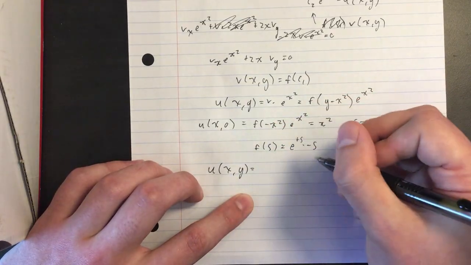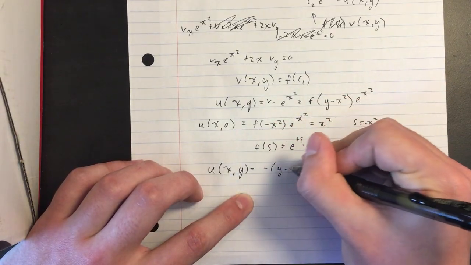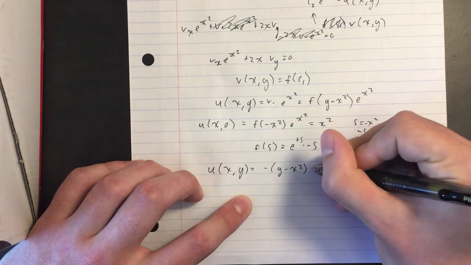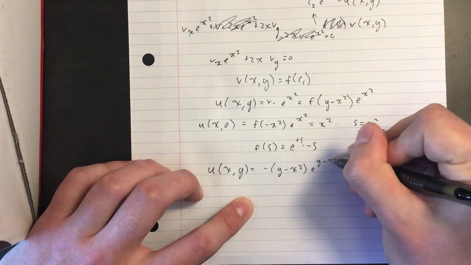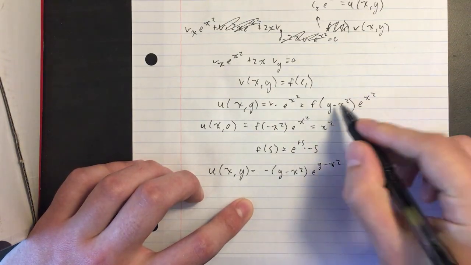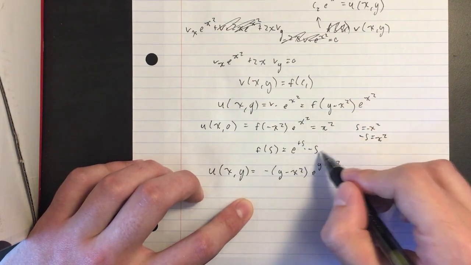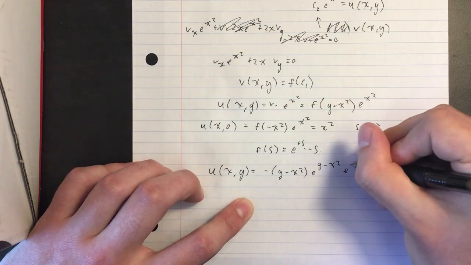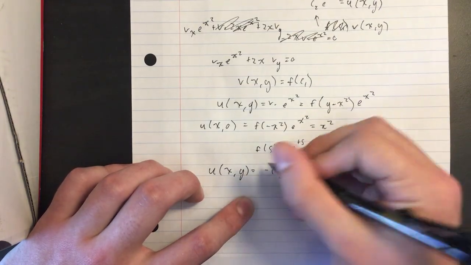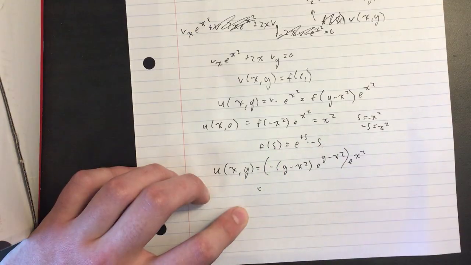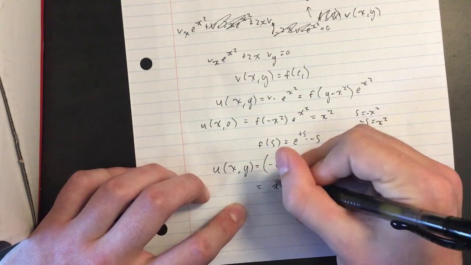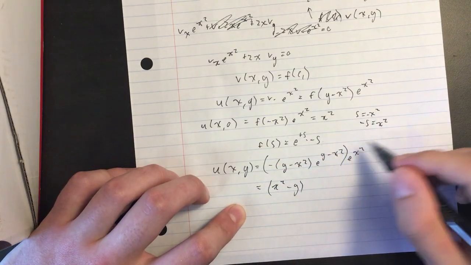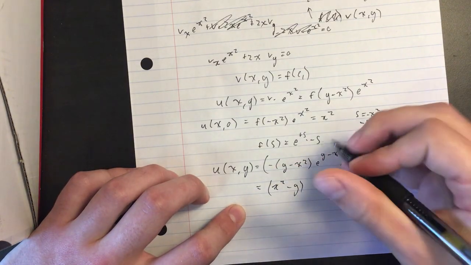So we're going to have negative y minus x squared, and then we'll have e to the y minus x squared, because these just go into these s terms. Then we'll have e to the x squared from over to the right. So here we have x squared minus y. These e to the negative x squared and e to the positive x squared are going to cancel, so we get e to the y.